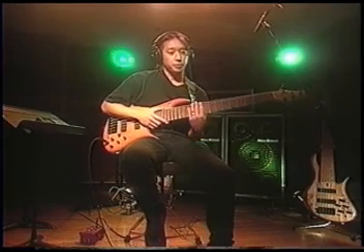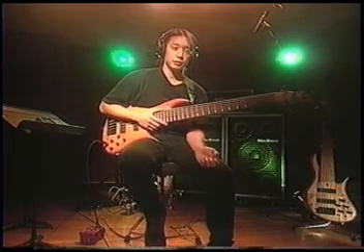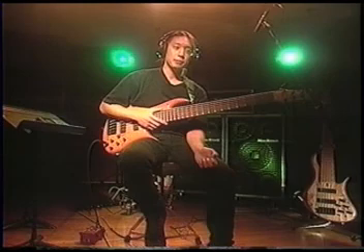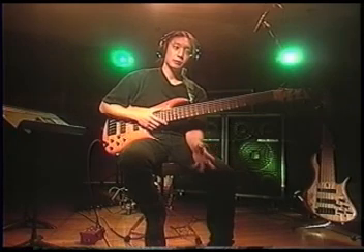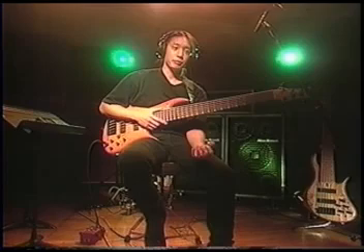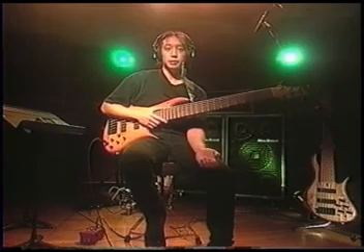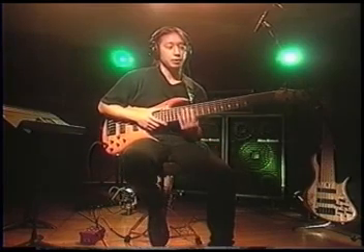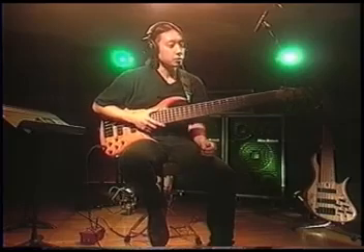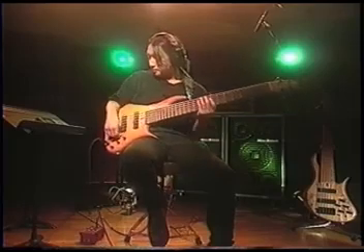My approach to scales has been to connect 2, 3, or 4 octave scales by thinking of them as a bunch of modes connected to each other to form these scales. It's a little hard to explain, so let me show you what I mean.